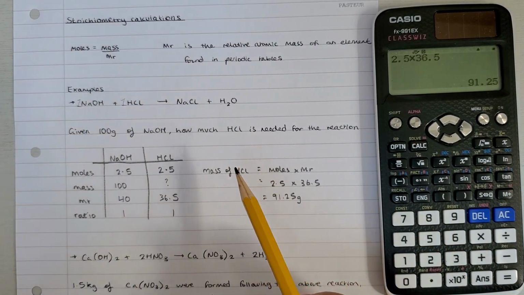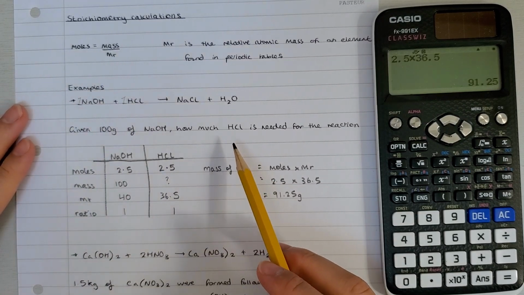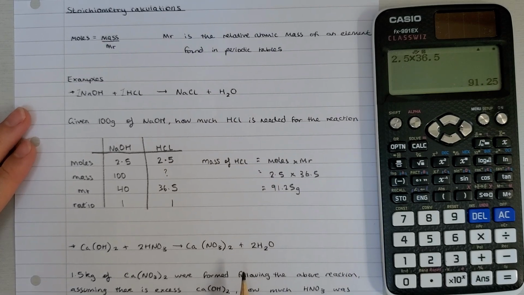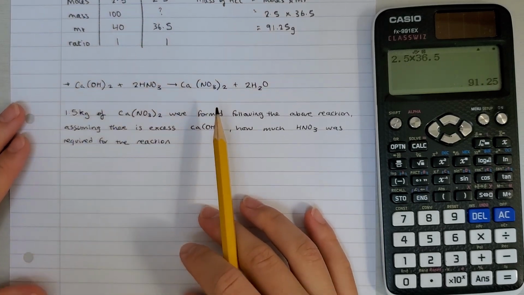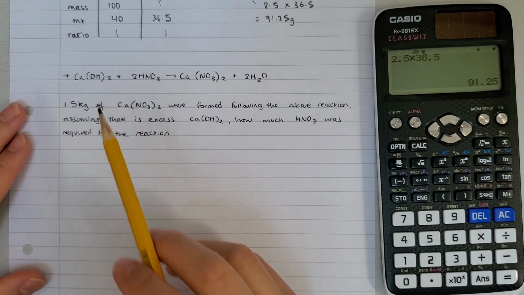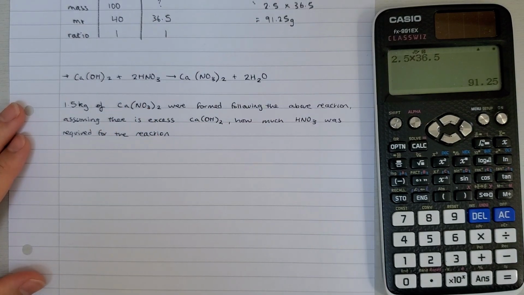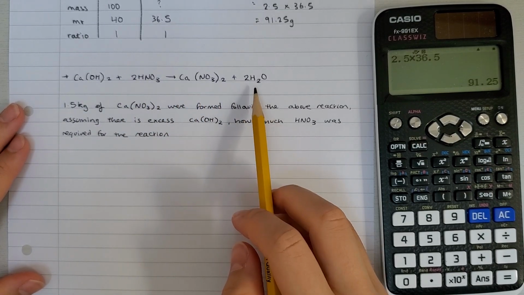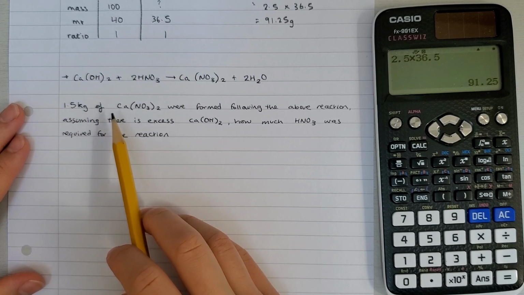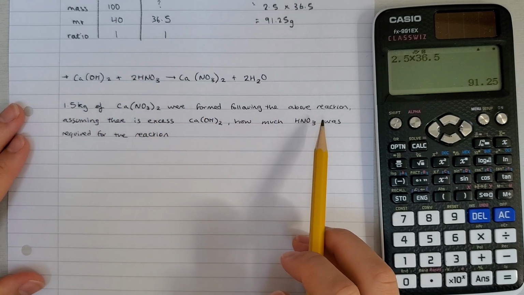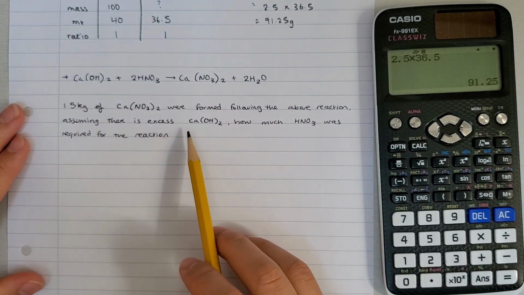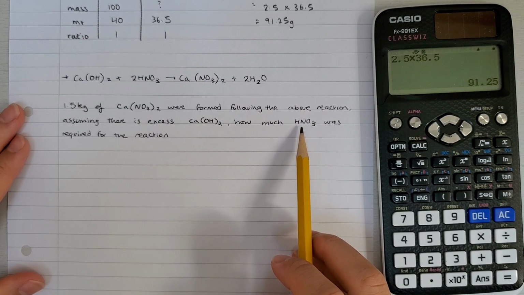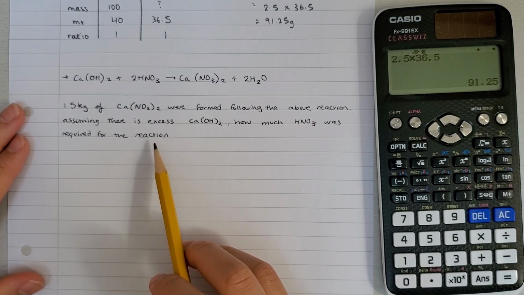Now hydrochloric acid is usually given as an aqueous solution, so you could convert that to milliliters according to the density. If we do another example, we have calcium hydroxide, nitric acid, calcium nitrate and water. 1.5 kilograms of calcium nitrate were formed following the above reaction. Assuming there is excess calcium hydroxide, how much nitric acid was required for the reaction?